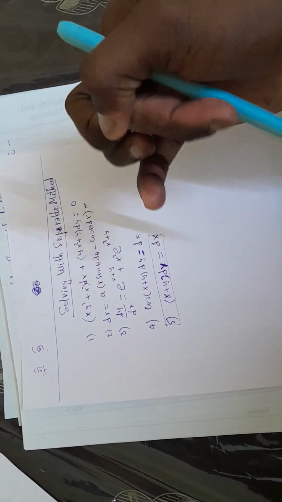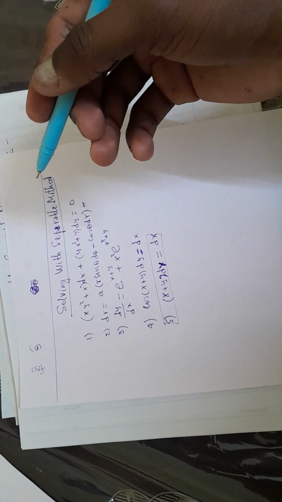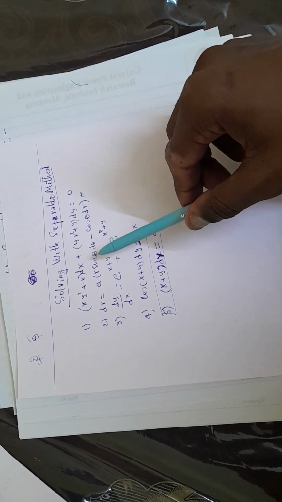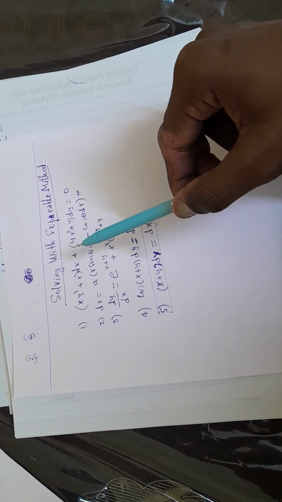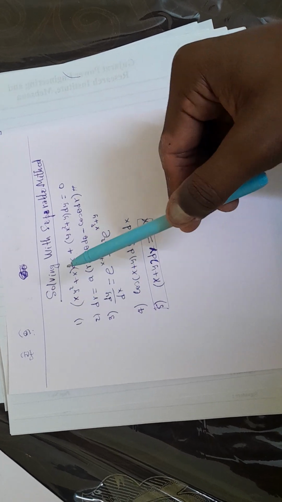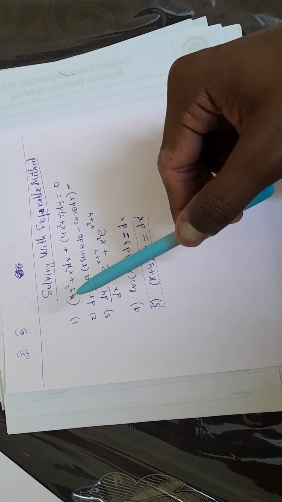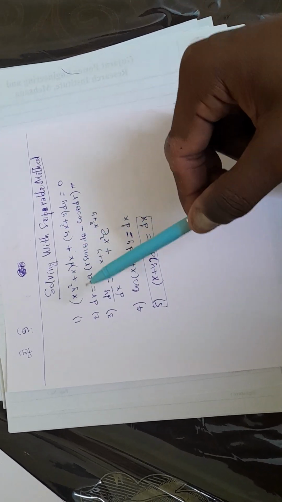You can solve a first order and first degree ordinary differential equation by applying any other method. It doesn't mean that this exercise can only be solved by the separable method. It can be solved by the separable method, and also by the integrating factor method, and so on.